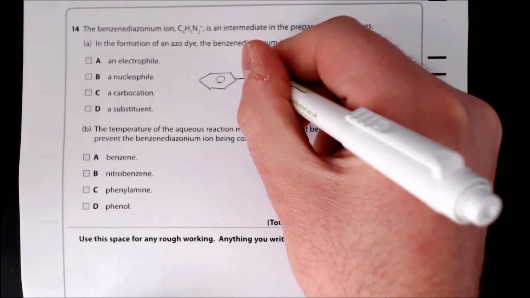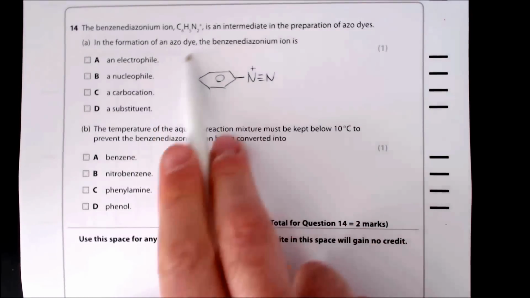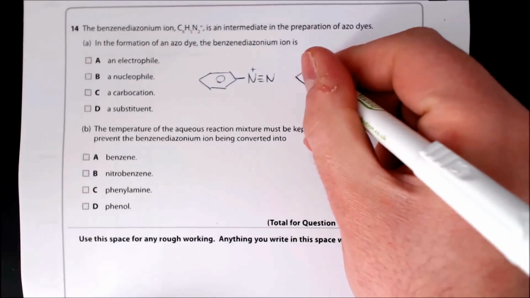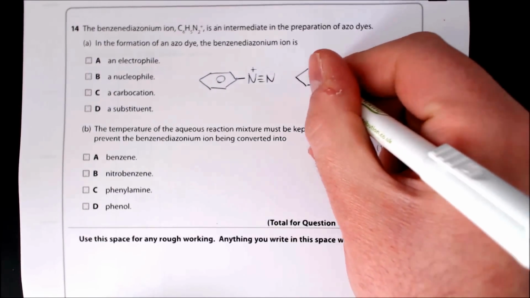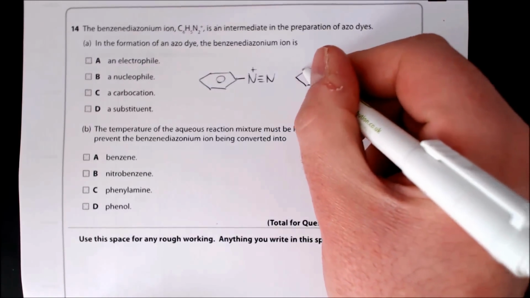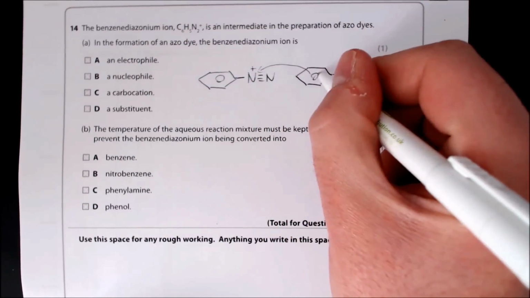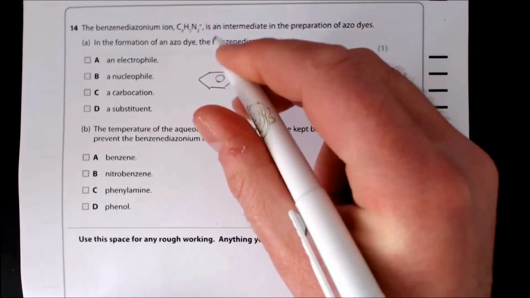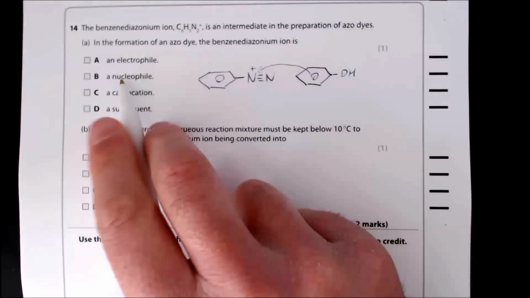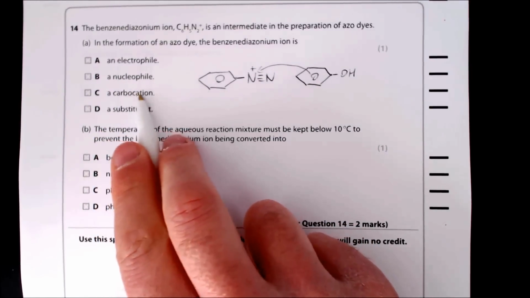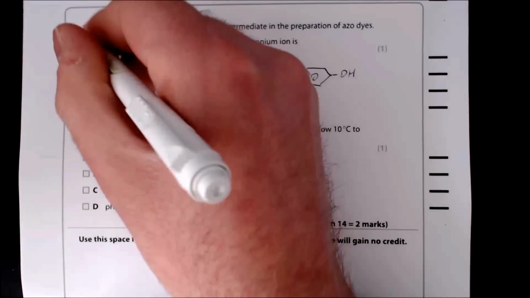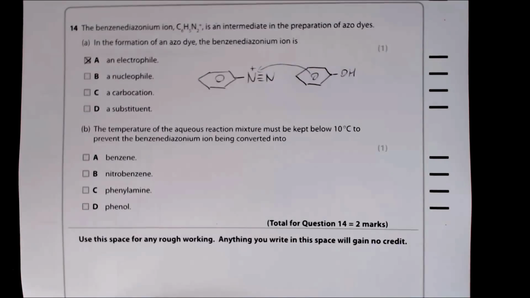And then we have this molecule here, and this is our benzene diazonium ion, which is this one here, and then effectively we have this coupling reaction, and this forms, there's our phenol, and effectively this will come and react with that, and these couple together. So this is a classic sign of an electrophile because it's a positive charge, and so this is going to attack on there. Certainly not a nucleophile. There's no carbocation in these molecules at all, and it's not a substituent either. It's got nothing to do with it, so this one has to be an electrophile.